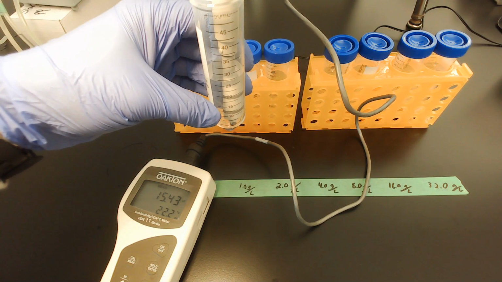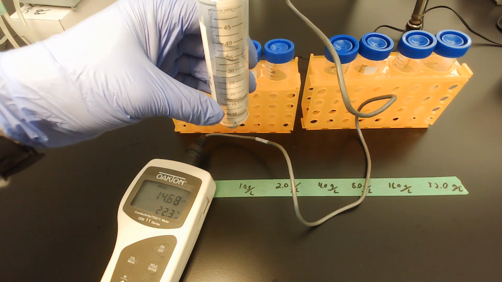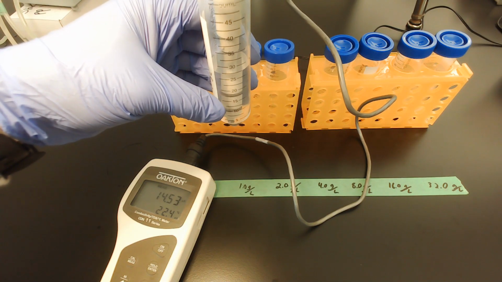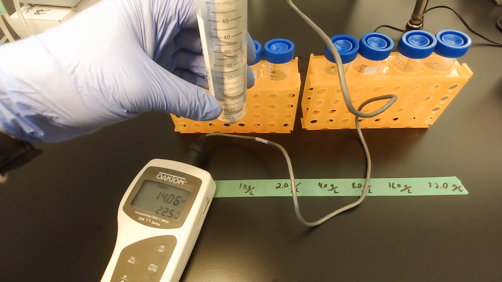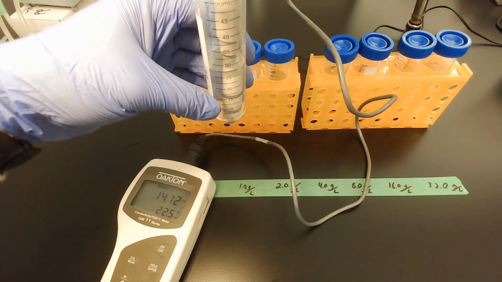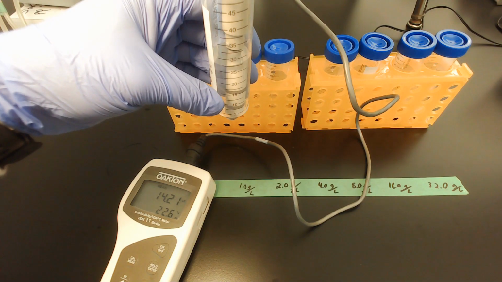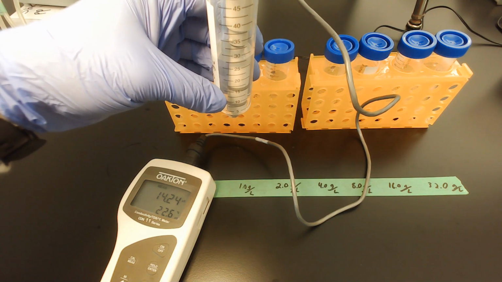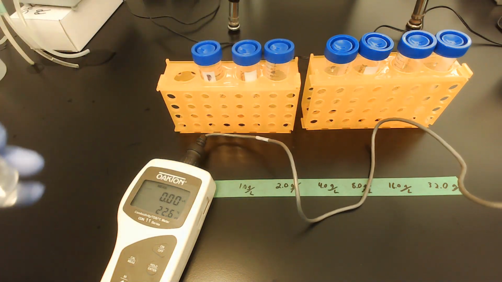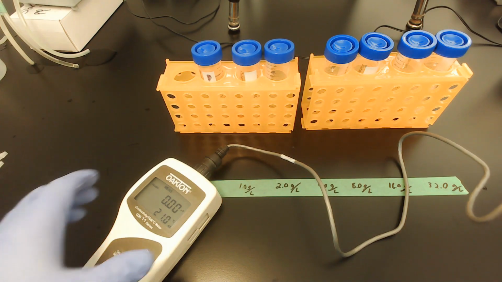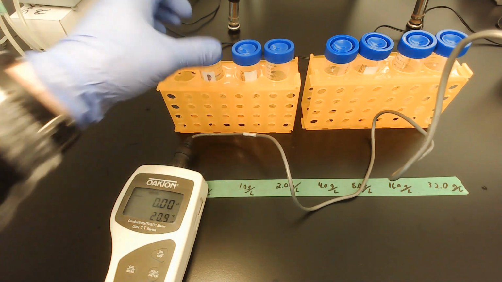So from here we leave the probe in our standard solution for enough time so that the measurement can equilibrate and we can get a final answer that doesn't shift too much on the screen. So after we get our measurement, we just replace the falcon tube and we can move on to the next solution.